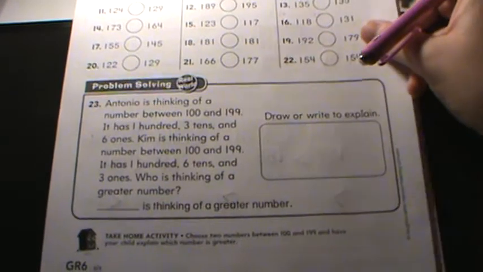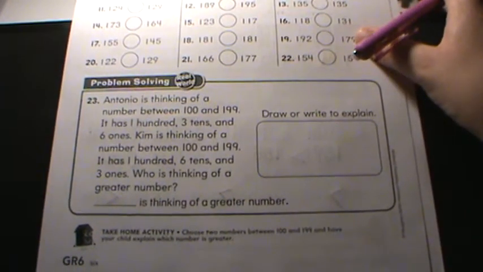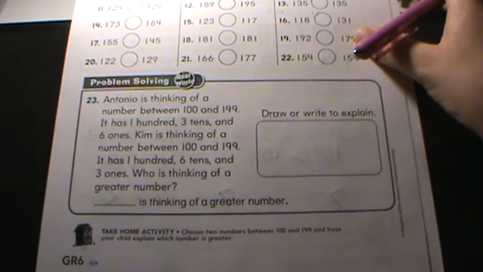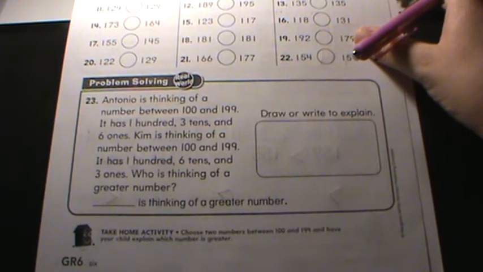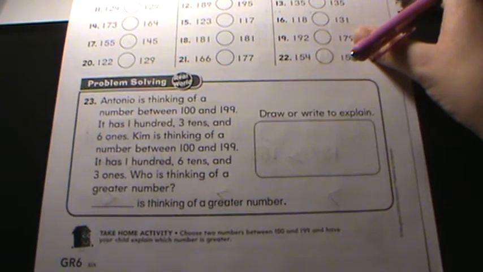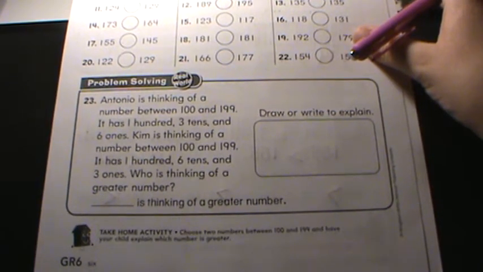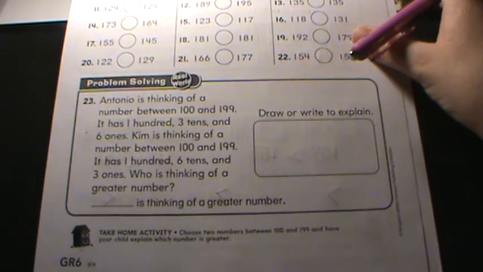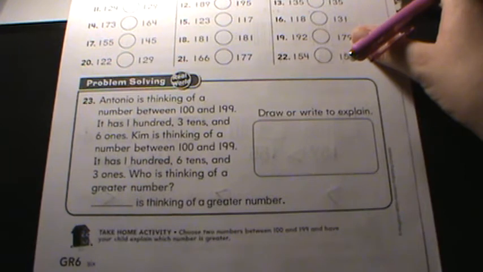Number 23, it wants you to, if Antonio is thinking of a number between 100 and 199, it has 1 in the hundreds place, 3 in the tens place, and 6 in the ones. So write that number out or draw a picture to help explain. Then Kim is thinking of a number between 100 and 199.